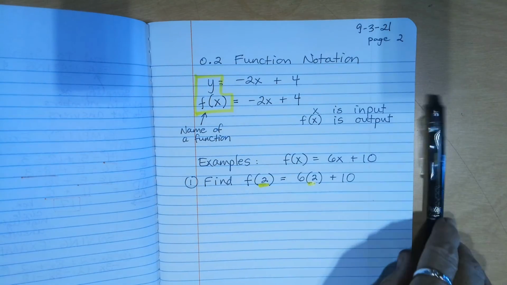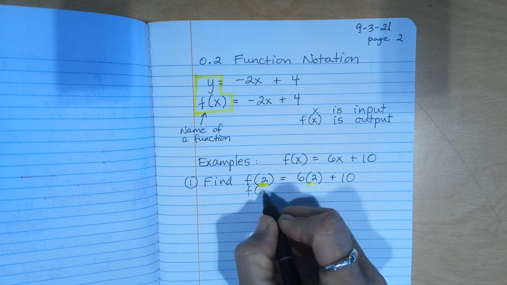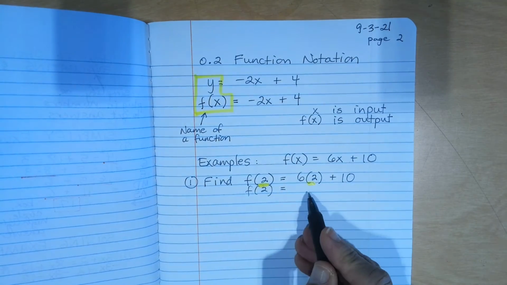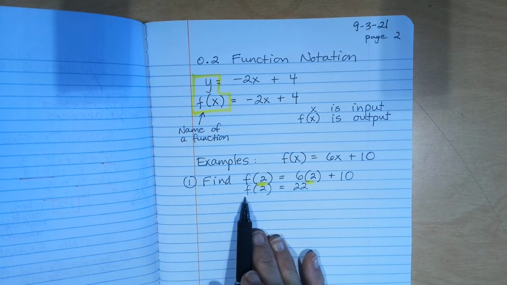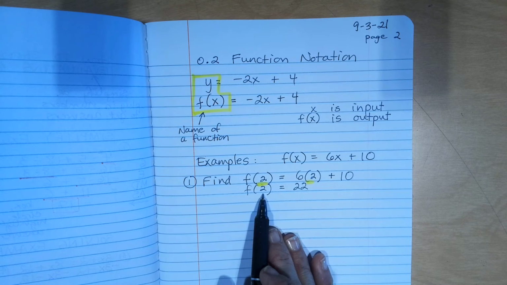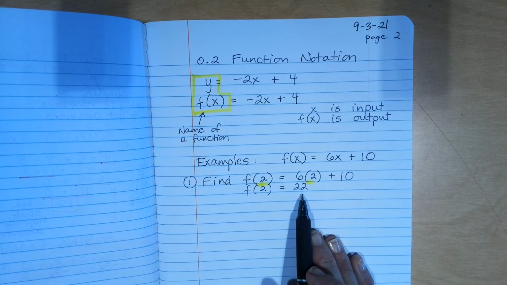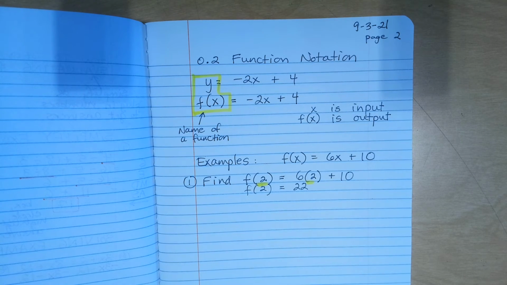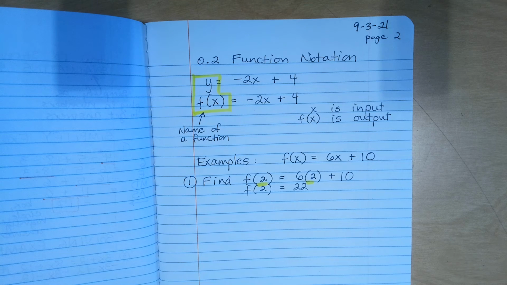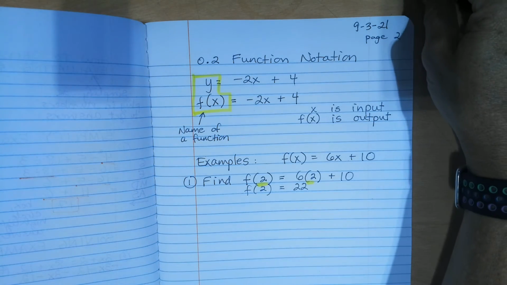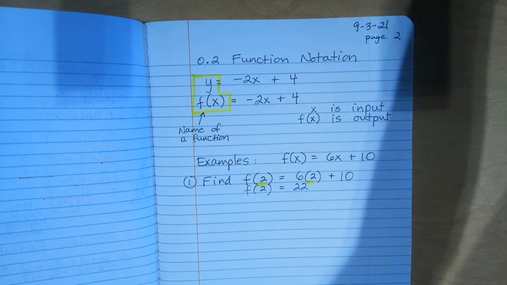And then you figure out what it is. So that's 12. I'm going to add 10. That means the function at 2 is up at 22 on the y. So like if it was a line, you'd go over to 2 on the x, and you'd go straight up, and the point would be 2, 22. That's it. We're just practicing how to write it.